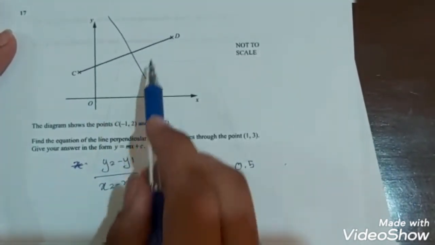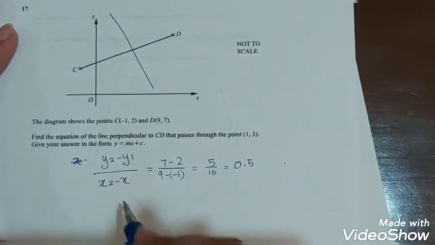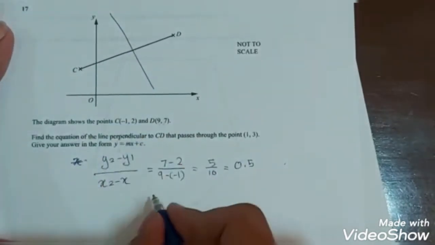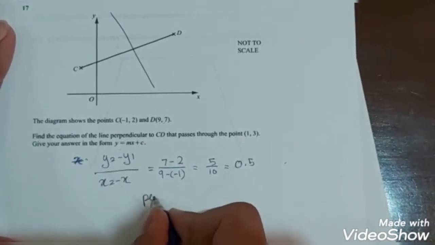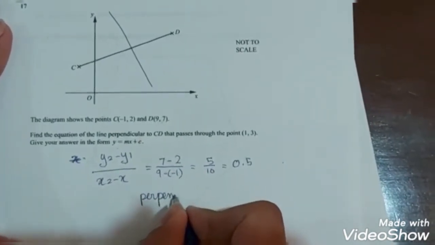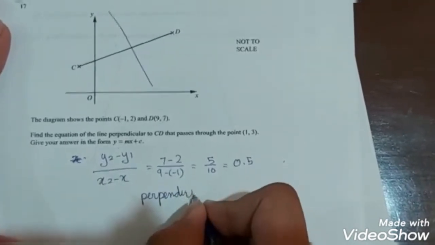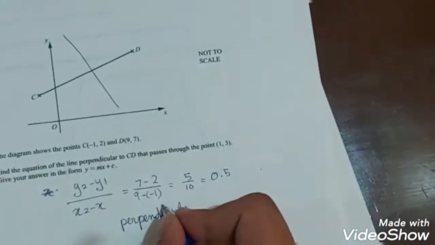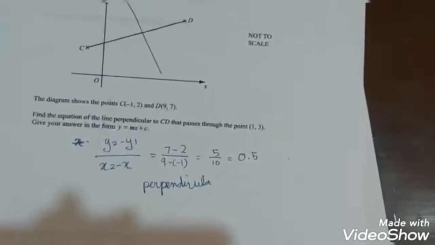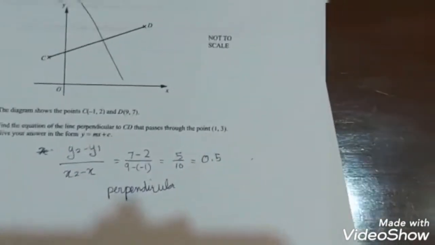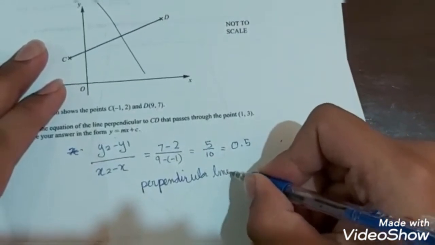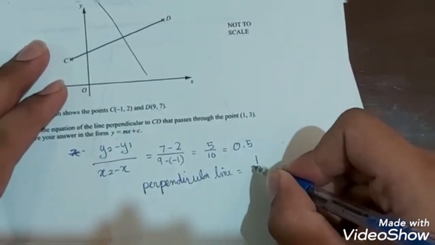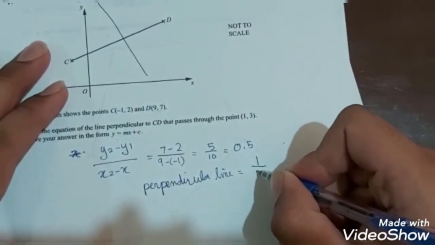So now we need to find the gradient of the perpendicular line, so then we can find the whole formula for the perpendicular line. To find the gradient of the perpendicular line, this is the formula we use: the gradient of the perpendicular line is equal to 1 over the gradient of the straight line.